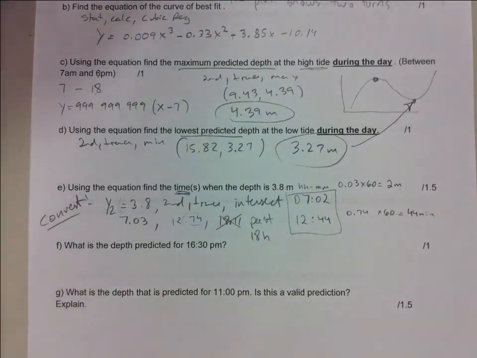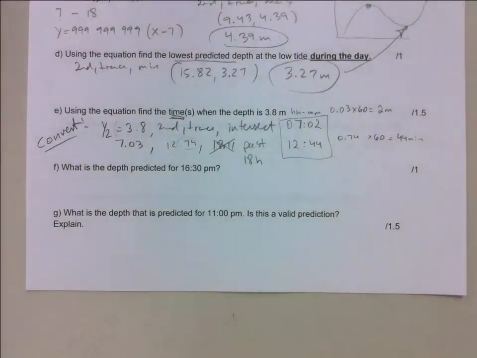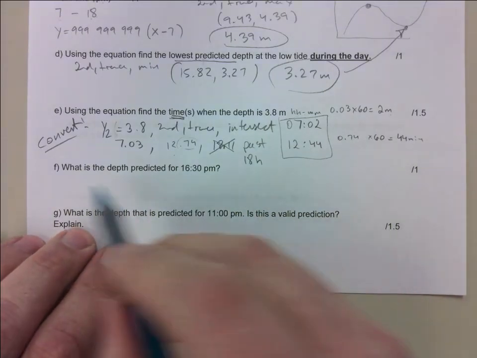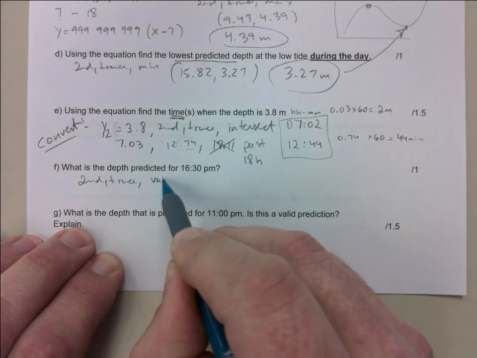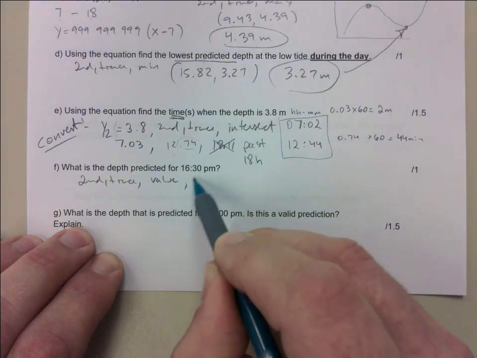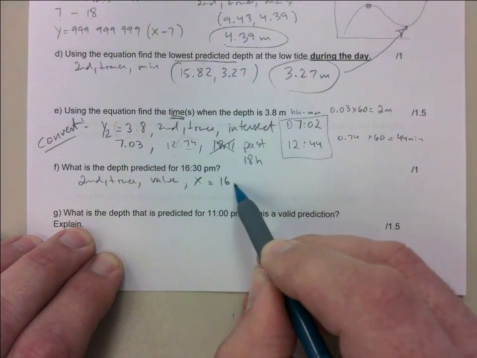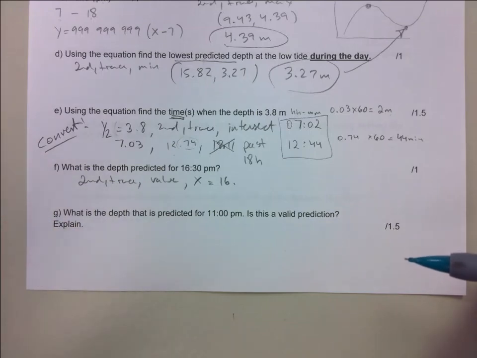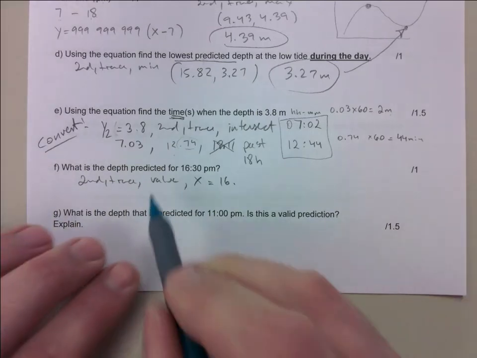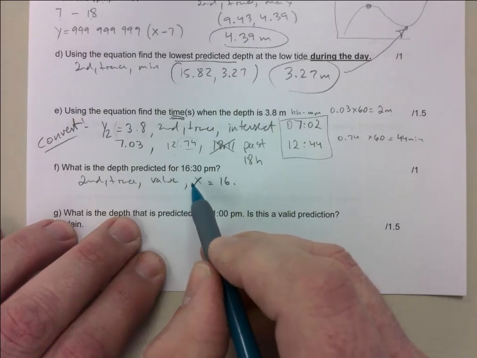Okay. Let's keep going. What's the depth predicted at 16:30? What am I going to put in second trace value, because they give me the time. X is going to be 16 what? What's 16:30 in terms of time? 16.5, right? So in this case, you got to do the opposite.